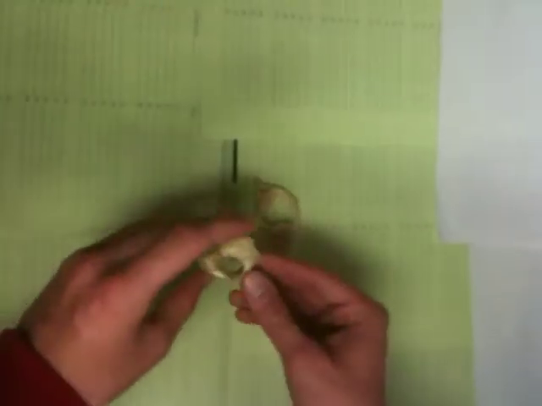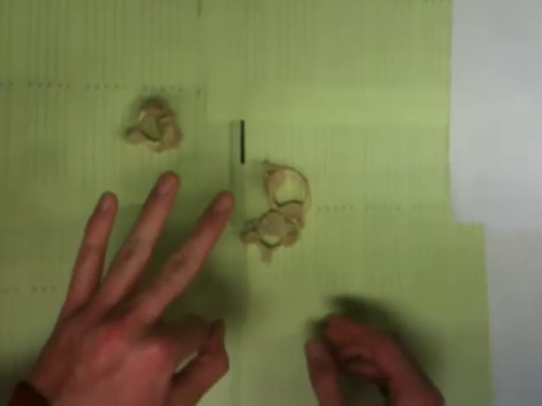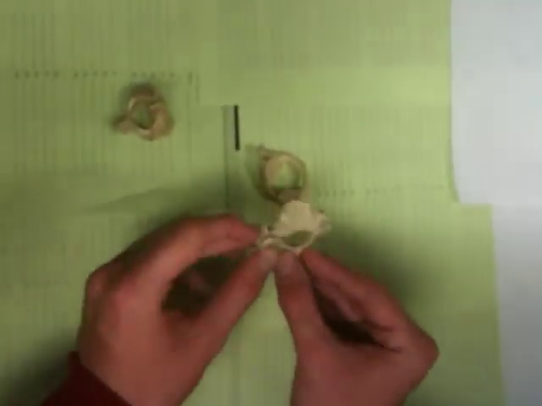Now if they have three foramen, this one has one right there, two right there, three foramen. So it's cervical. If it has three foramen, it's going to be cervical. One foramen, two, three, also cervical. One, two, three, also cervical.